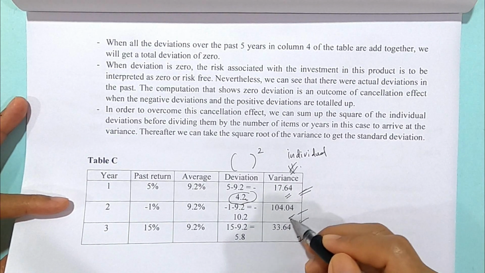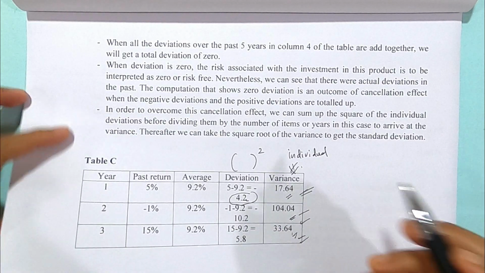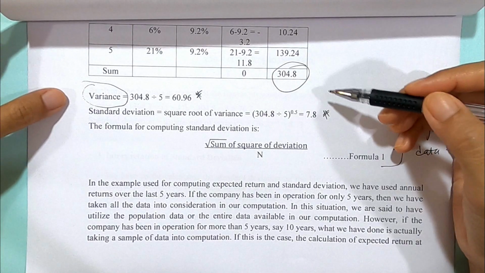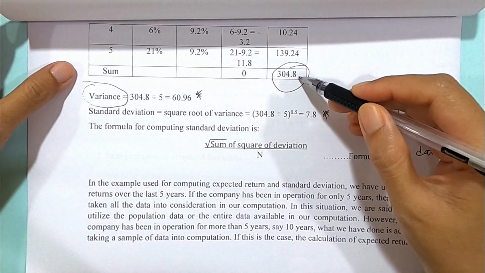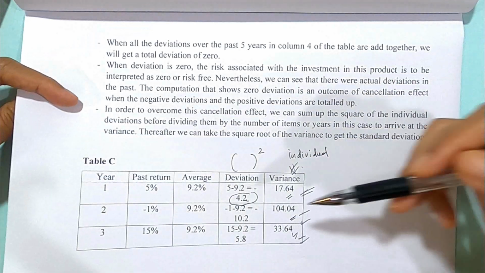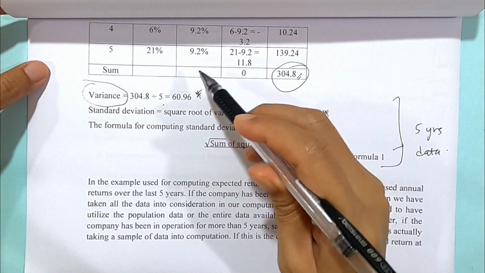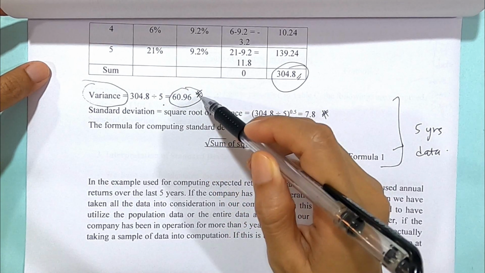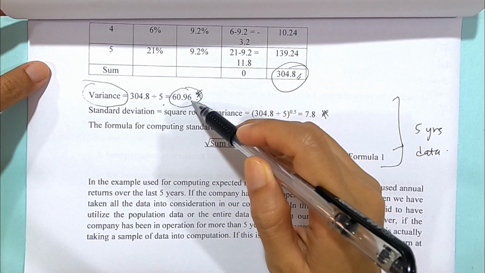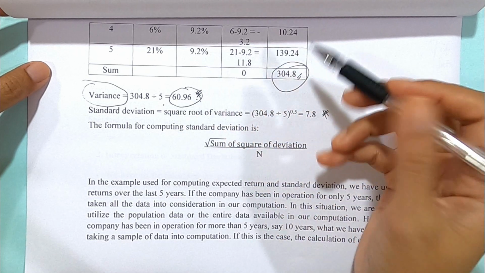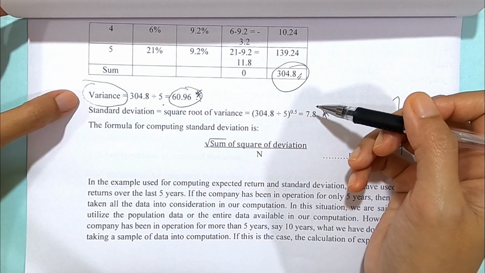The variance here refers to the individual variance, but once we calculate the variance for the investment, it means that we have to add up all of these figures together and divide by 5, and we can get the variance for this investment, which is 60.96.